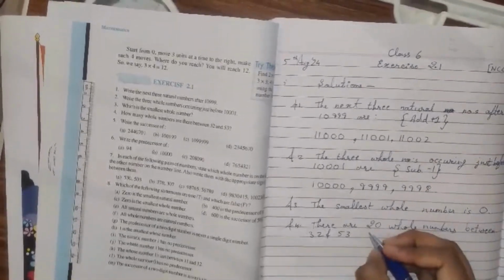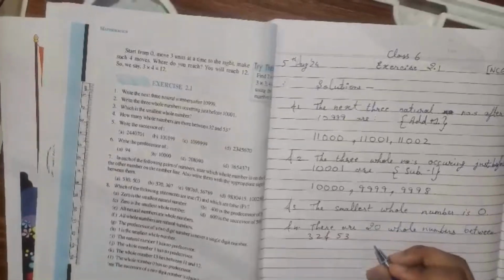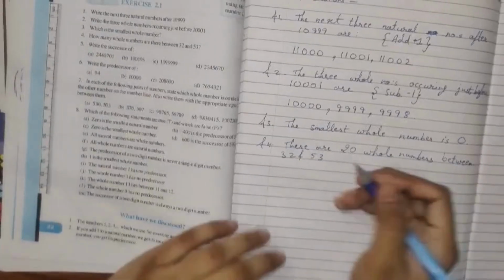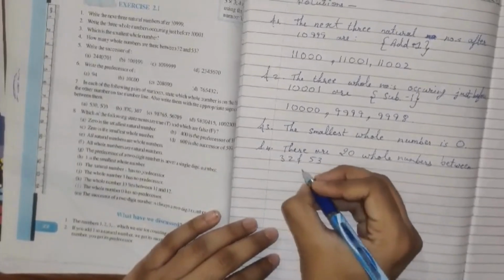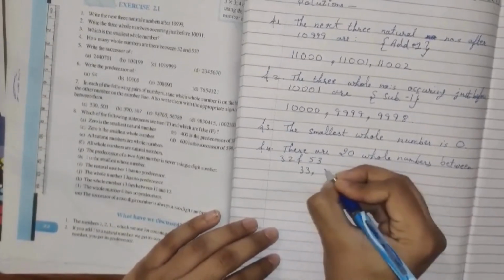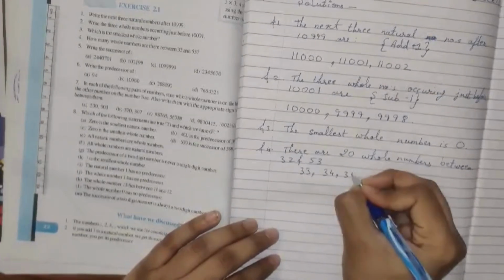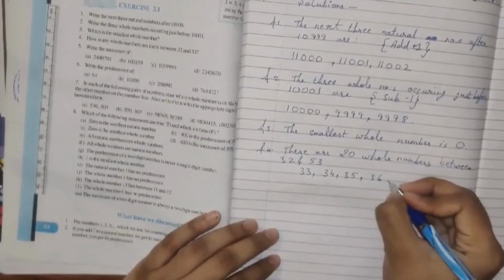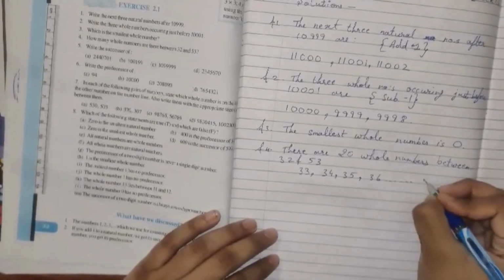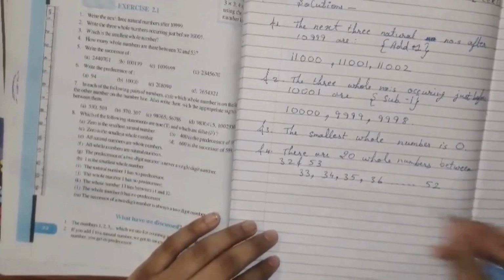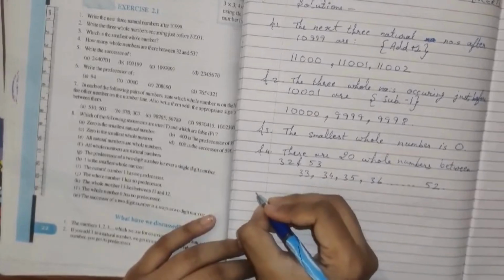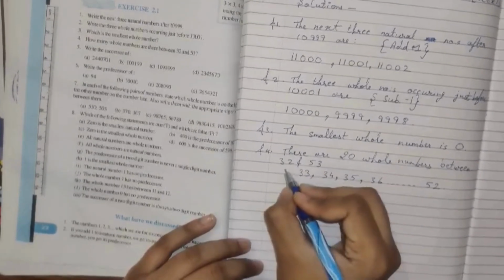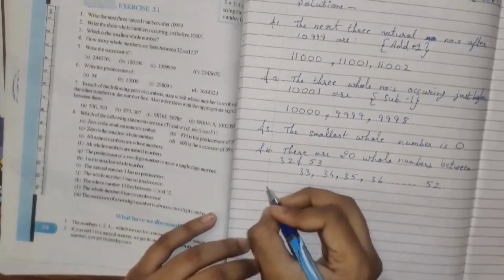So we see the whole numbers between 32 and 53 are 33, 34, 35, 36 and so on till 52. Before 53 is 52. So all the numbers lying between 32 and 53 are whole numbers.